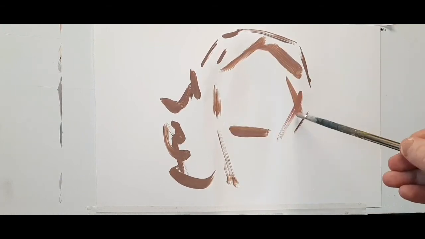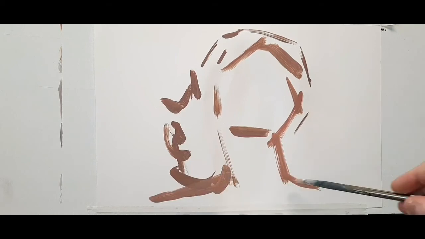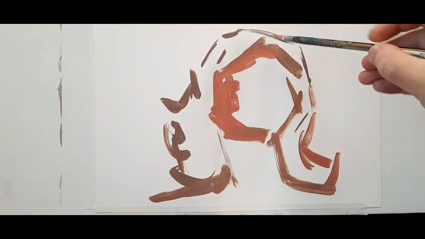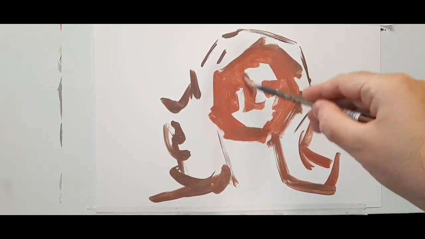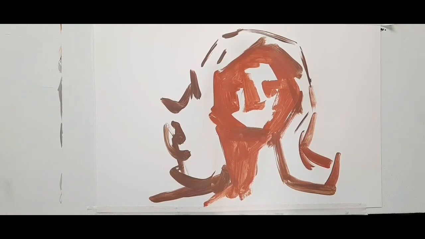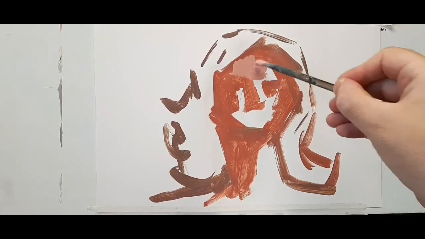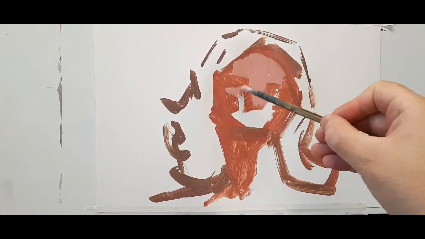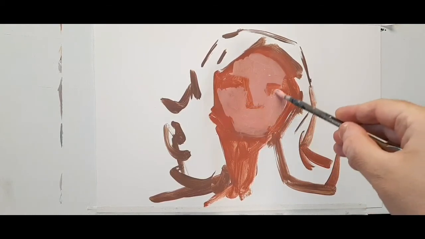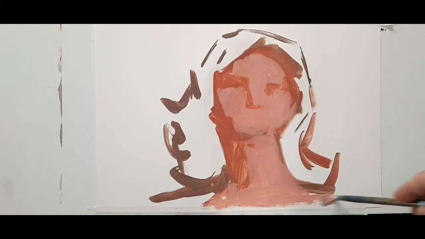I'm starting a study in paint, in color, and I often notice that I develop my creative ideas with some preliminary studies, like sketching and fleshing out the idea.